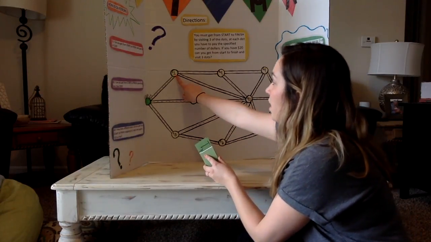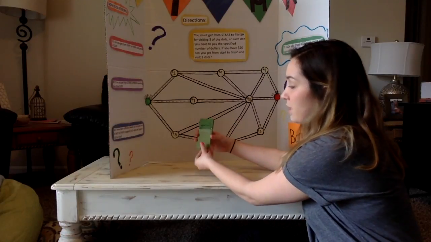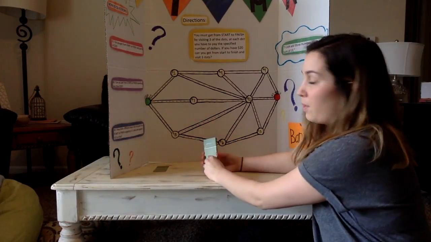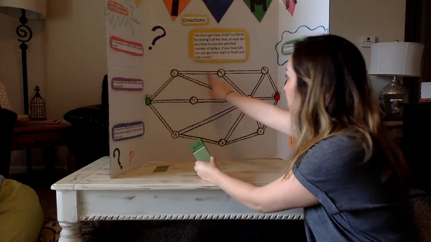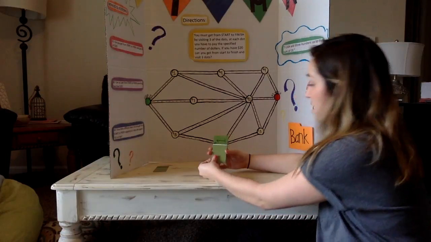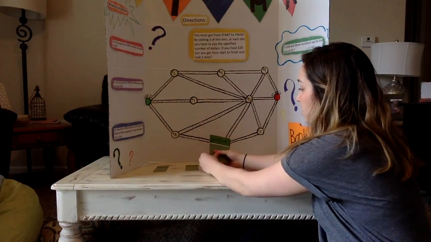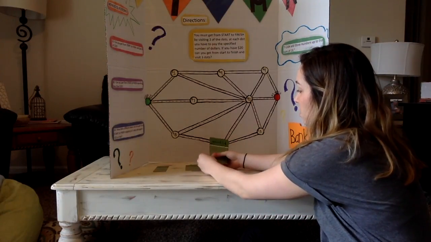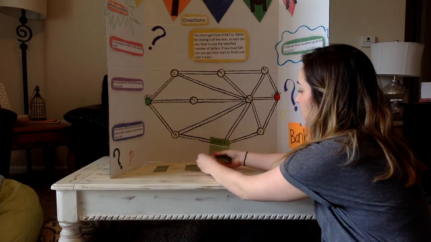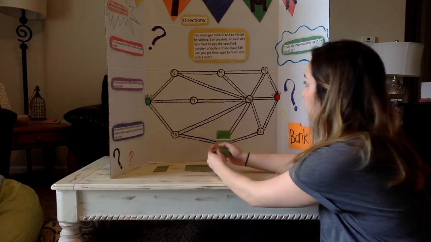So I'm up at 1, and I'm going to spend $1. So I'm going to lay my $1 down. Then I'm going to go over here to 9, and I'm going to spend $9 at this $9 stop. 1, 2, 3, 4, 5, 6, 7, 8, 9.